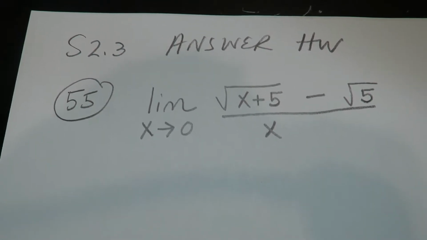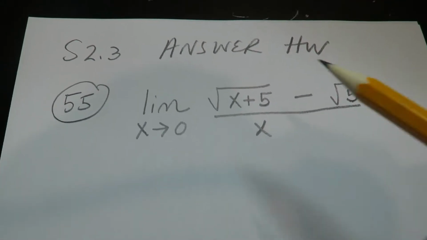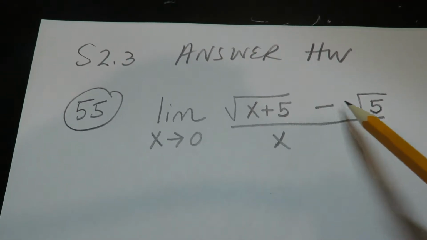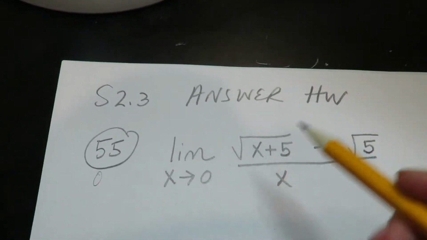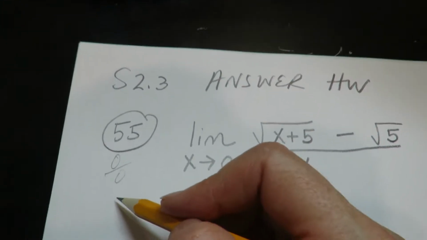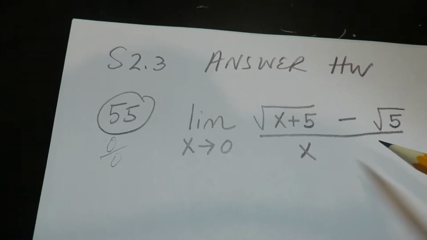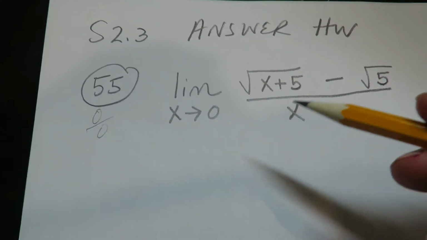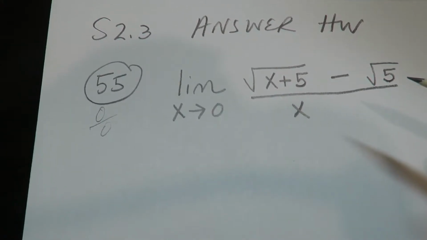This is number 55. So notice if you let x go to 0, you're going to get radical 5 minus radical 5, which is 0. And if you plug 0 in here, you're going to get 0. So you're getting an indeterminate form when you try to plug and chug. That means you have to use a technique to get it out of its indeterminate form so you can solve it.